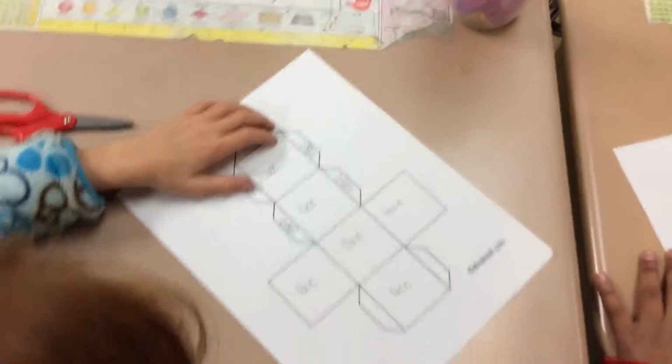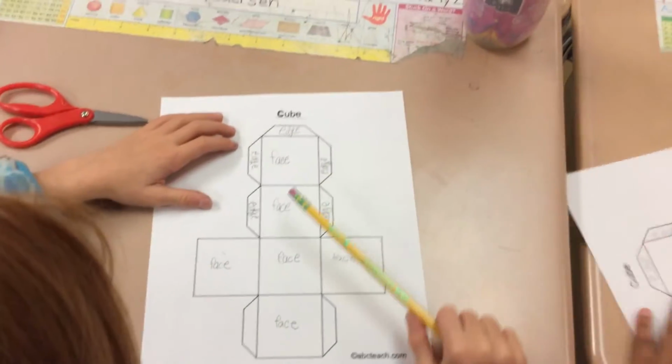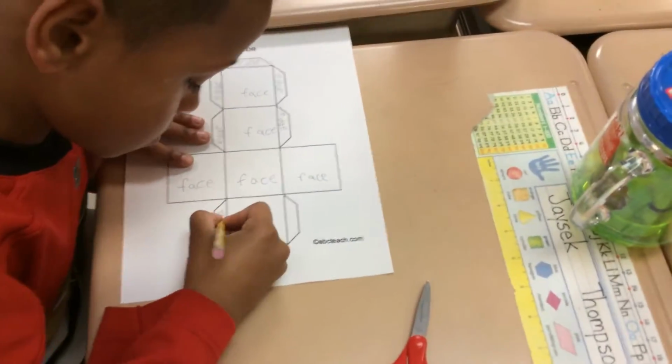I finished. You know what's up there? Just put a little V on each corner of your cube. That looks really nice, Claire. So how many faces do we have in this cube? Christopher, you can start. 6. Very nice. Jasek, you're labeling all of your edges and your vertices. Very nice.